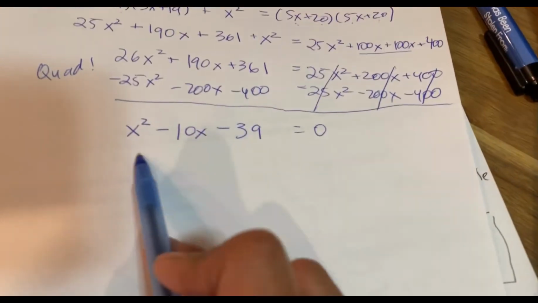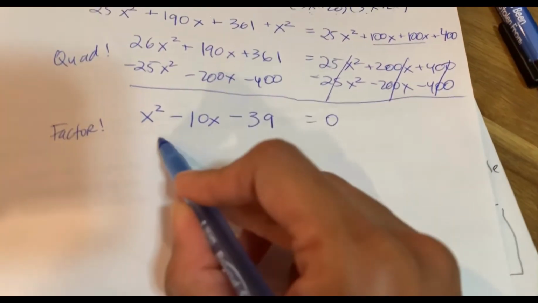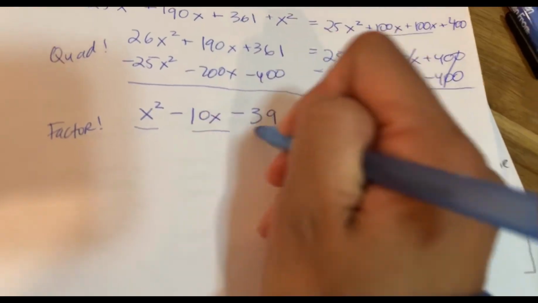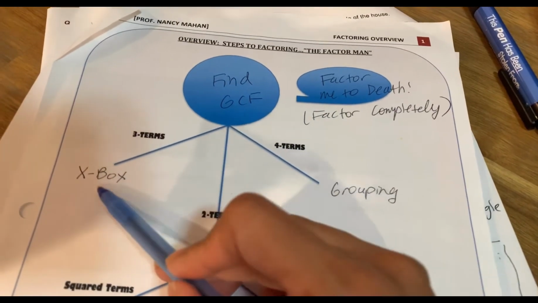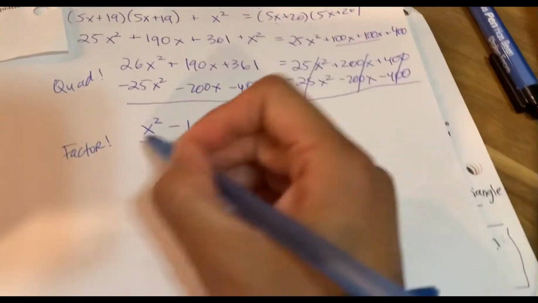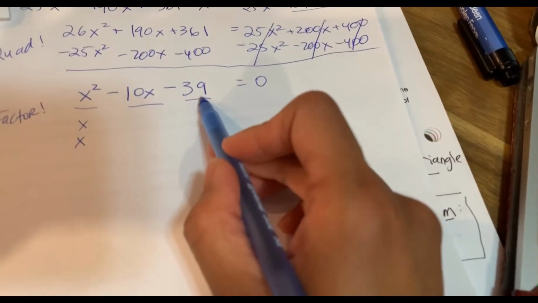So here, is there a GCF? So here I'm going to write factor. Is there a GCF? No. How many terms are there? 3 terms. So what am I going to do? If there's no GCF and 3 terms, I'm going to do the Xbox method. So here, the Xbox method, I'm going to say, what 2 terms give me x²? x and x. What 2 terms give me 39?